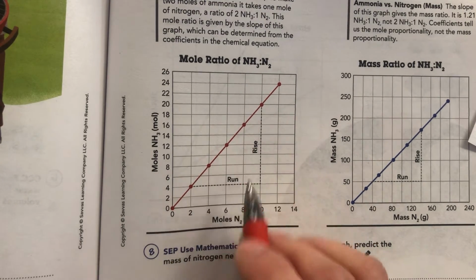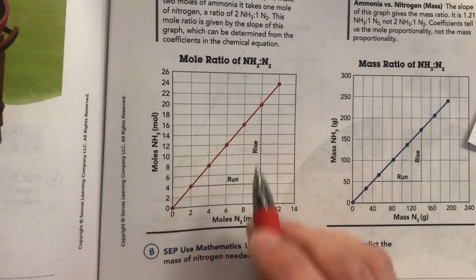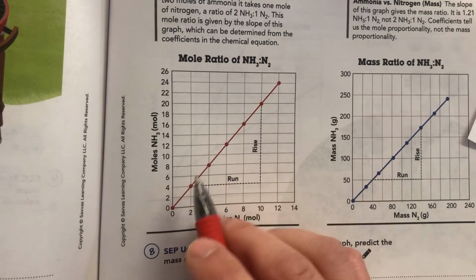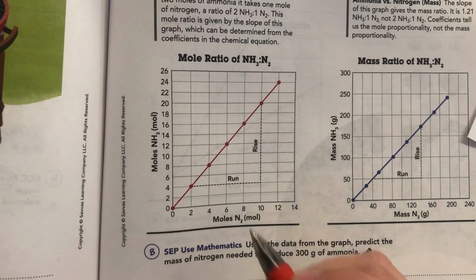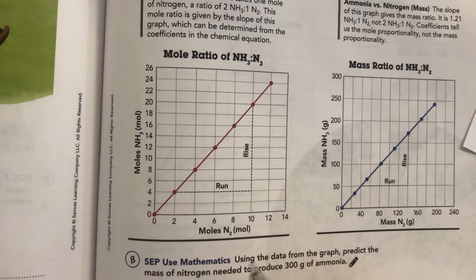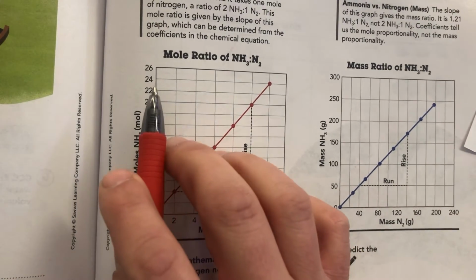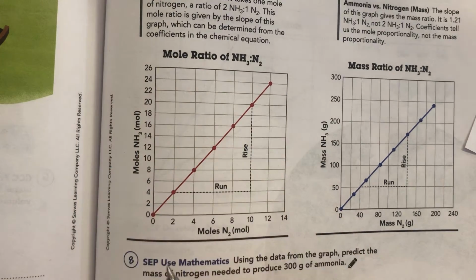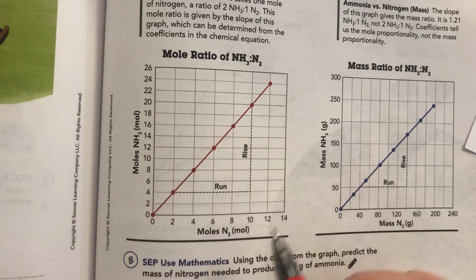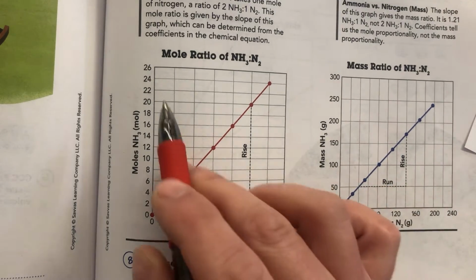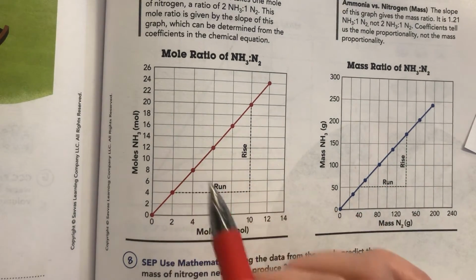It's a rise over run situation where we can pinpoint our products we want to make. So if you're working with nitrogen, you're like, I need to make ammonia. I need to make a lot of it. Just say I need to make 24 moles of it. How much nitrogen am I going to need? Well, I'm going to need 12 moles to make that amount. Okay, now we're talking about that quantity measure that we need.